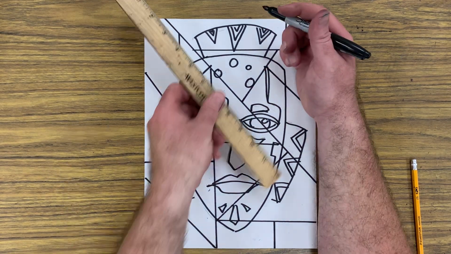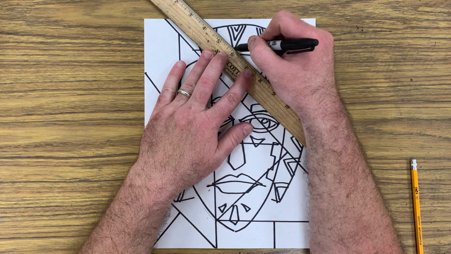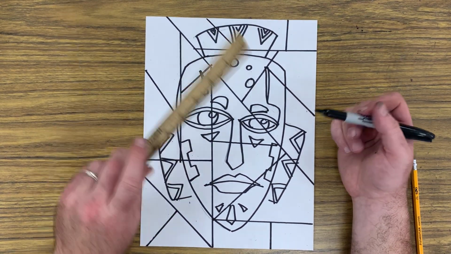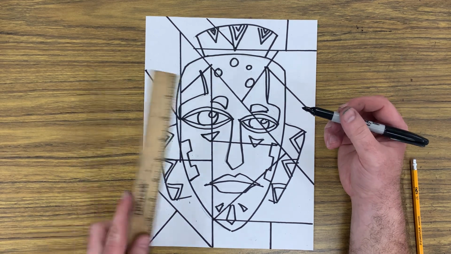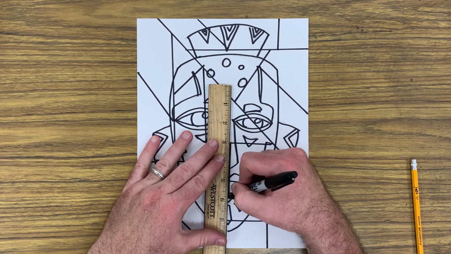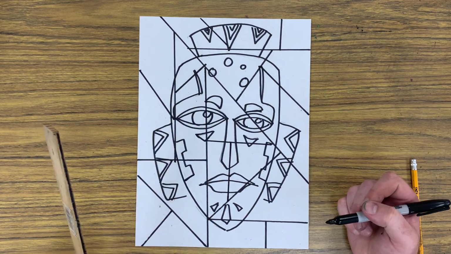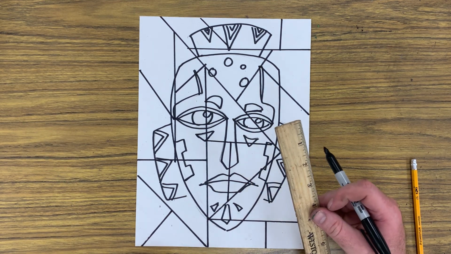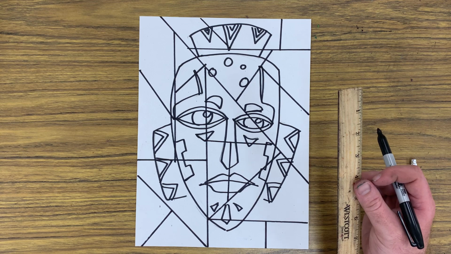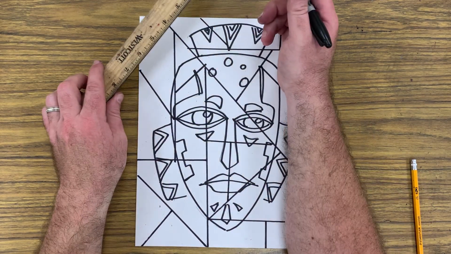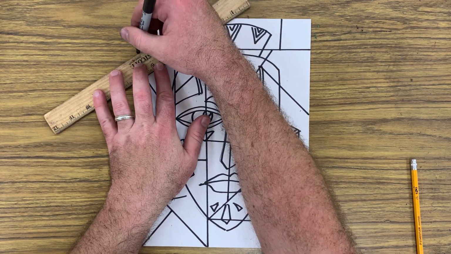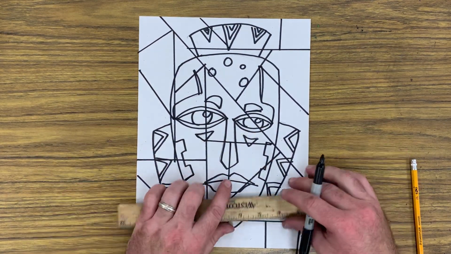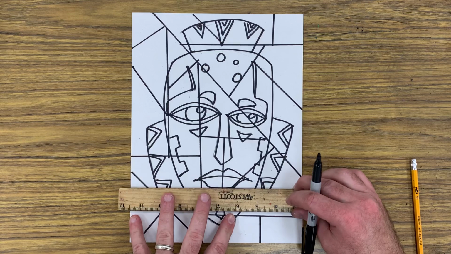So I'm gonna come up here. Diagonal this way. Let's go vertical down the middle. Let's go diagonal. I'm actually gonna go diagonal this way. And then a horizontal, let's go this way.